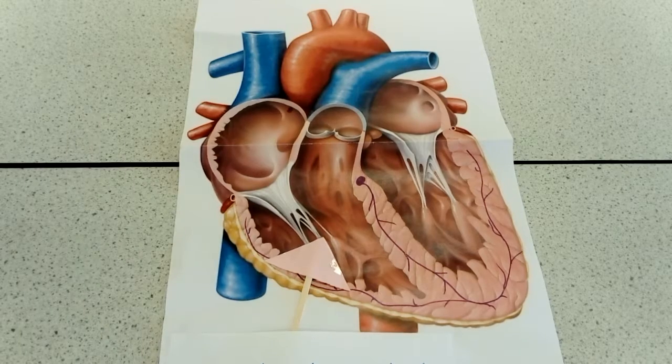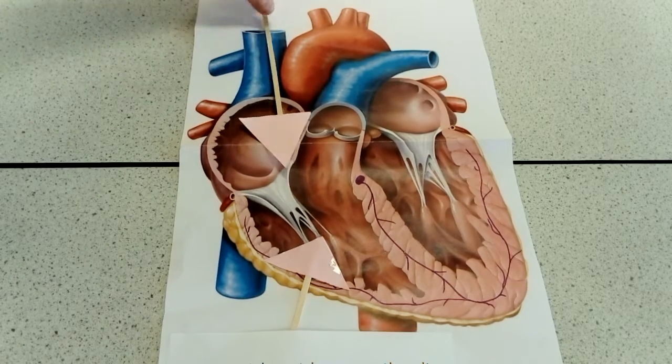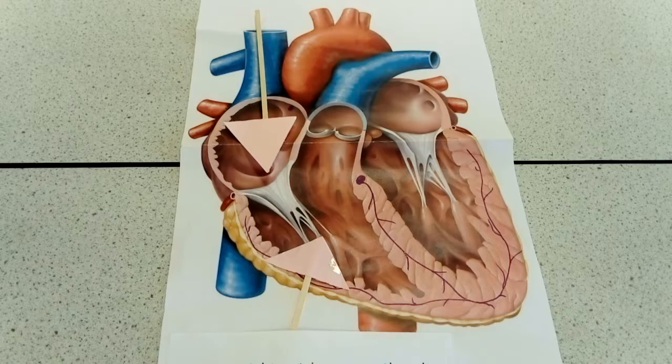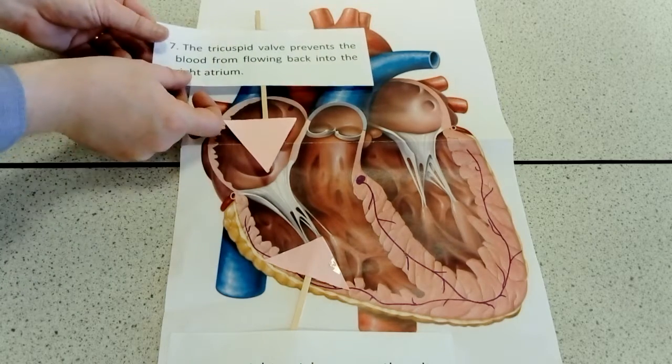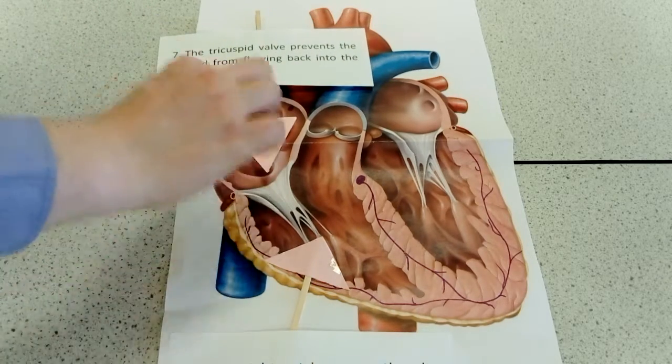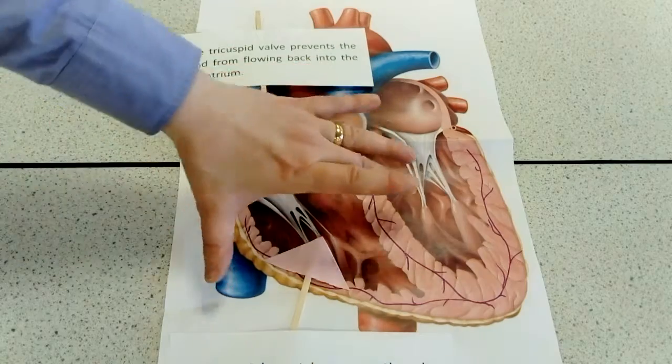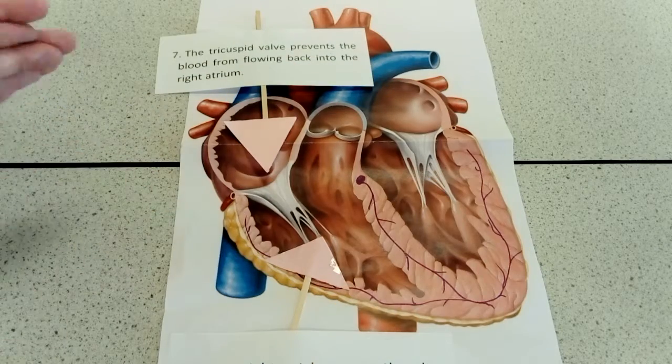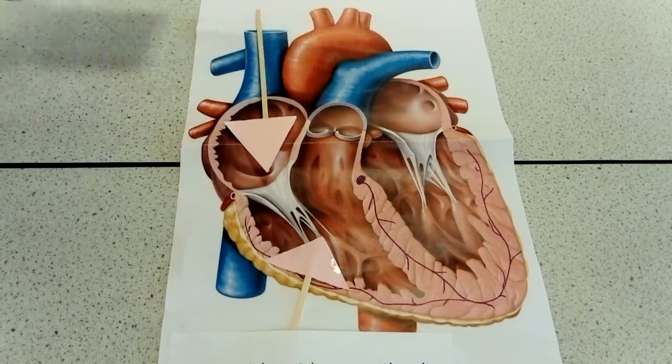The valve that is shutting, its proper name is the tricuspid valve. Right, so the tricuspid valve, once the blood goes through, is open. Once that ventricle starts to contract, that tricuspid valve is forced shut. That is there to stop any backflow from taking place.